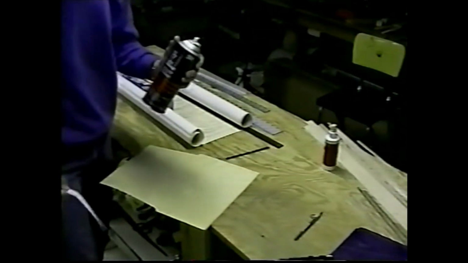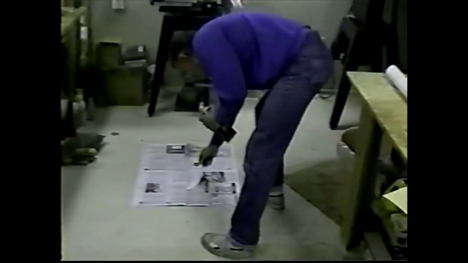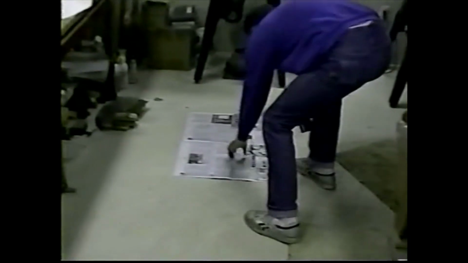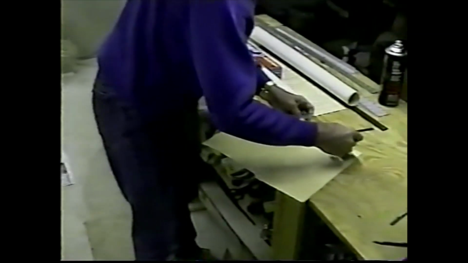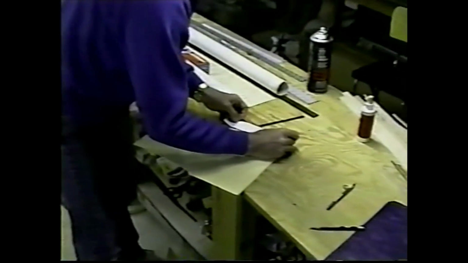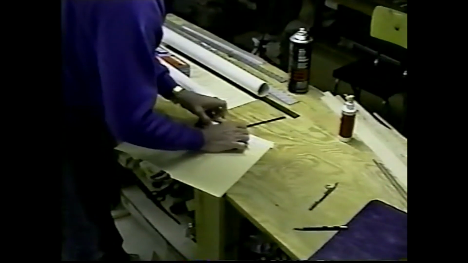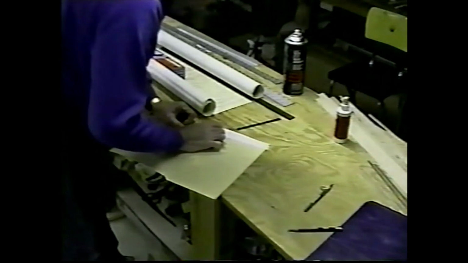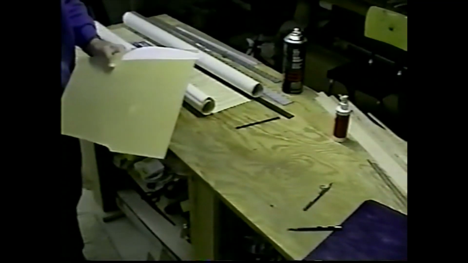So now we'll put a light coat of it on the back of this pattern. That's all it takes. Doesn't take much, just a light coat. And then we'll put the pattern on the plywood. And then we'll go over to the bandsaw and saw it out.